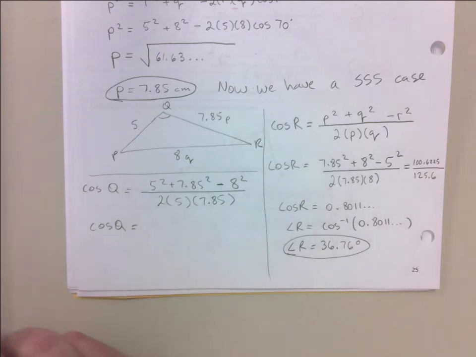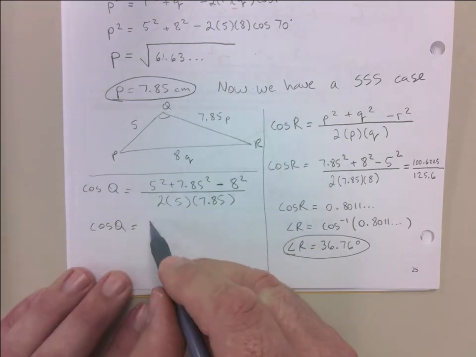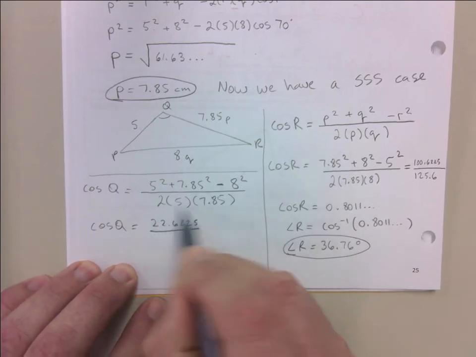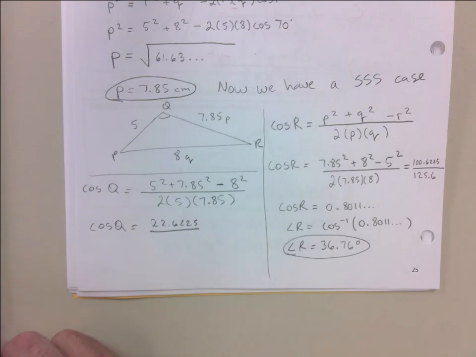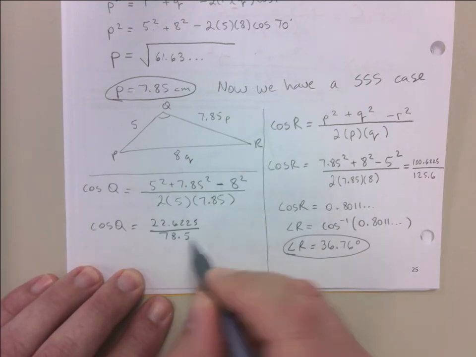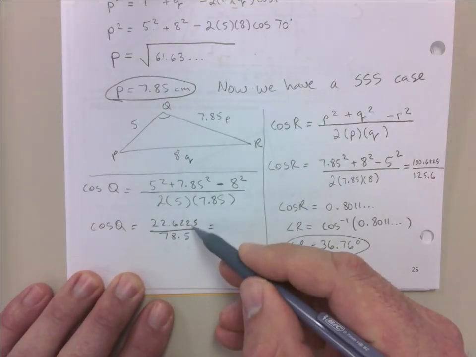So let's type that in. The top gives me 22.6225. The denominator is 78.5. You divide these two.